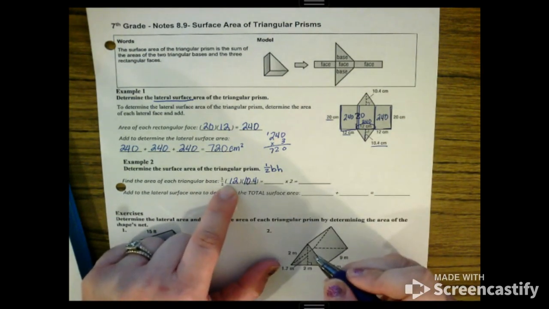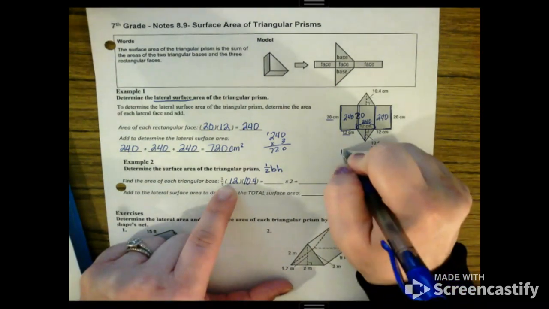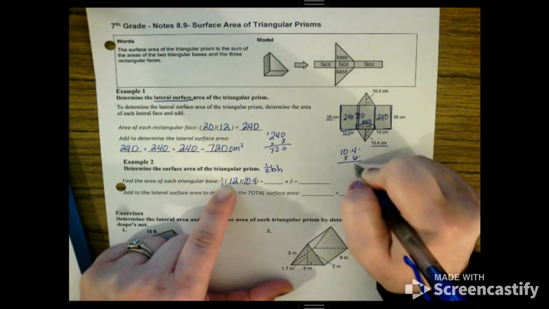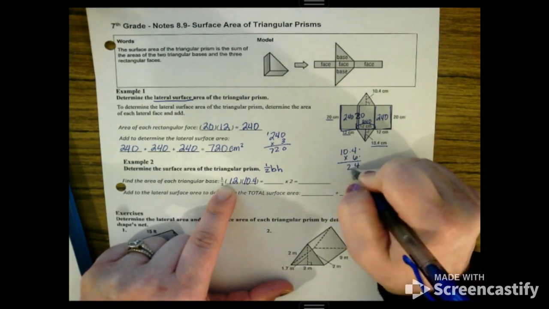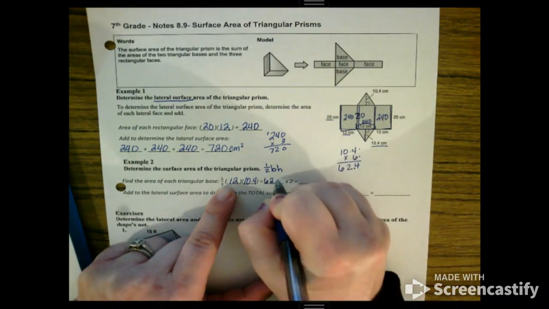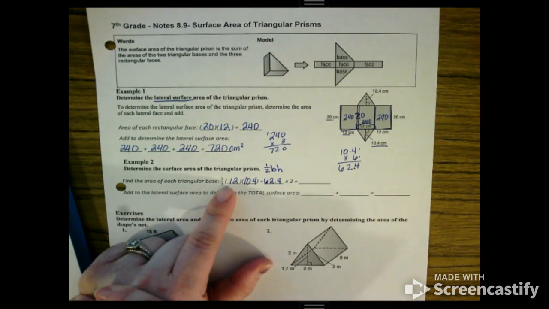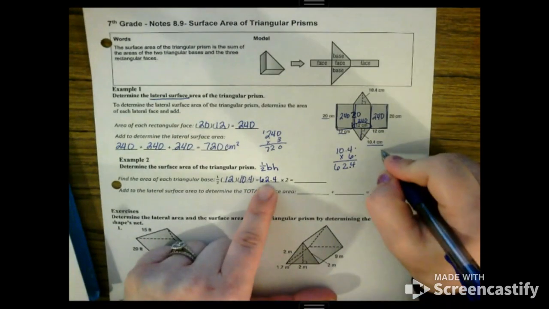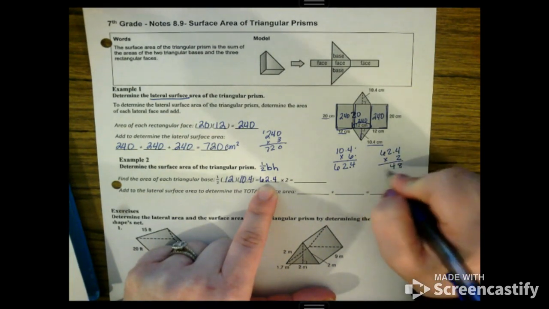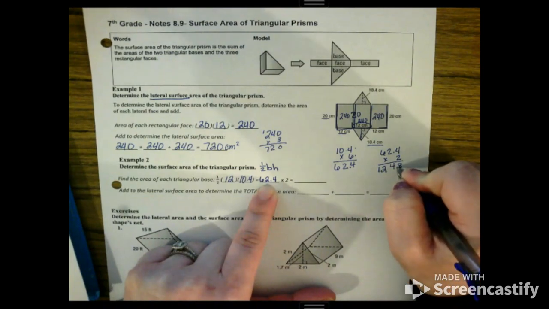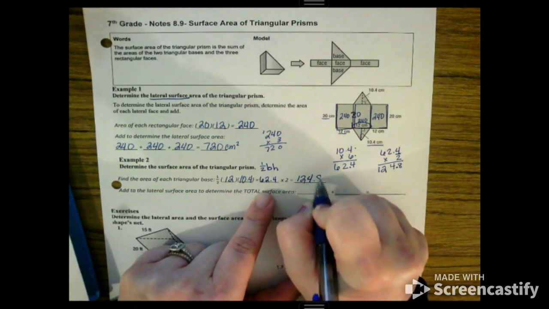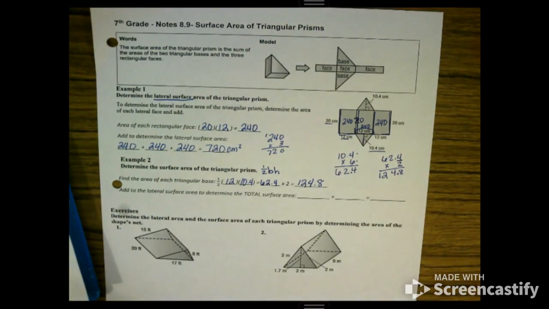Can I take half of 12? Yes, that'd be 6. So 10.4 times 6. 6 times 4 is 24. 6 times 0 is 0. Add that 2. 62.4. Then what do I have to do? Times 2, because I have 2 bases. I only have one decimal place, so it's 124.8.